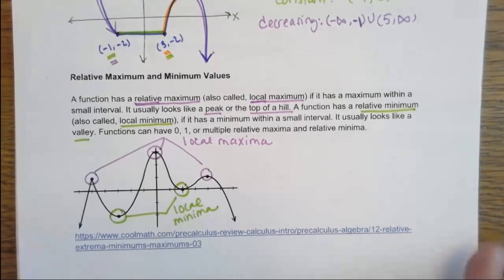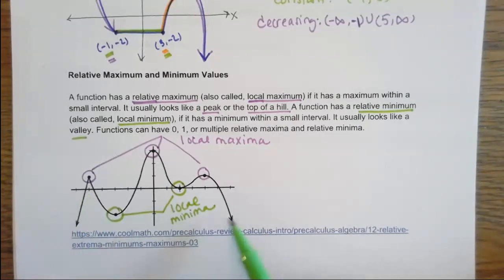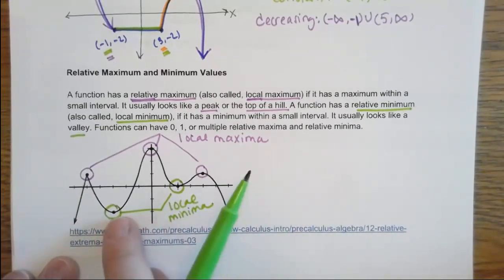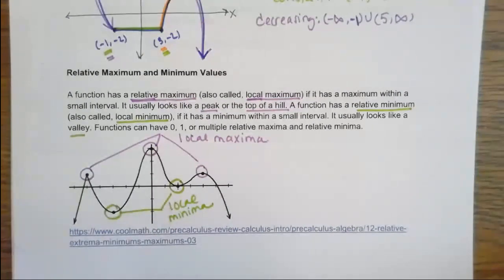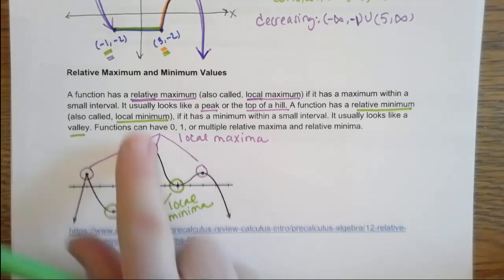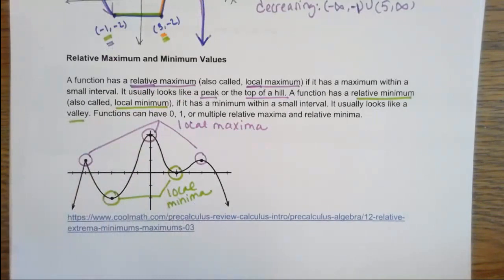Now notice a few things here. The graph does keep going downward forever. So even though these are local or relative minima, they're not the absolute minimum. There's a difference between absolute max and mins and relative. Your book doesn't stress absolute max and mins that much, so we're not going to worry about that here. But I just want to point out that a relative max or min does not have to be the highest or lowest overall. So graphs can have 0, 1, or multiple relative max and mins.